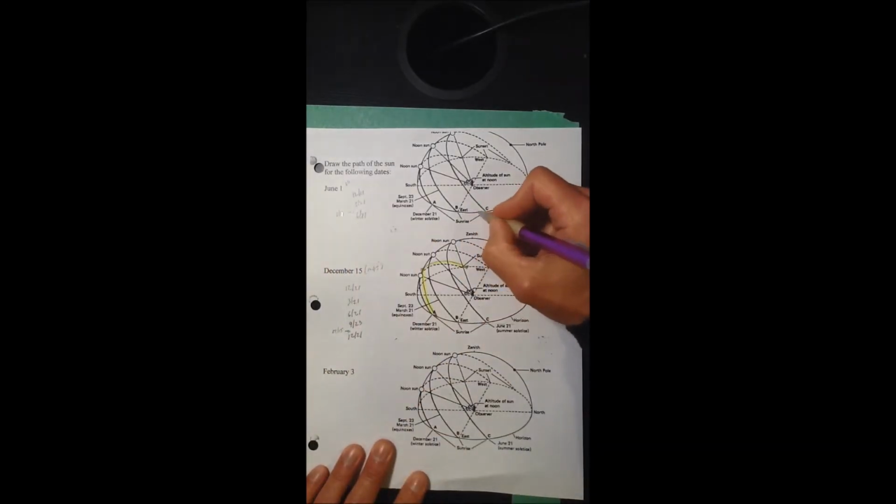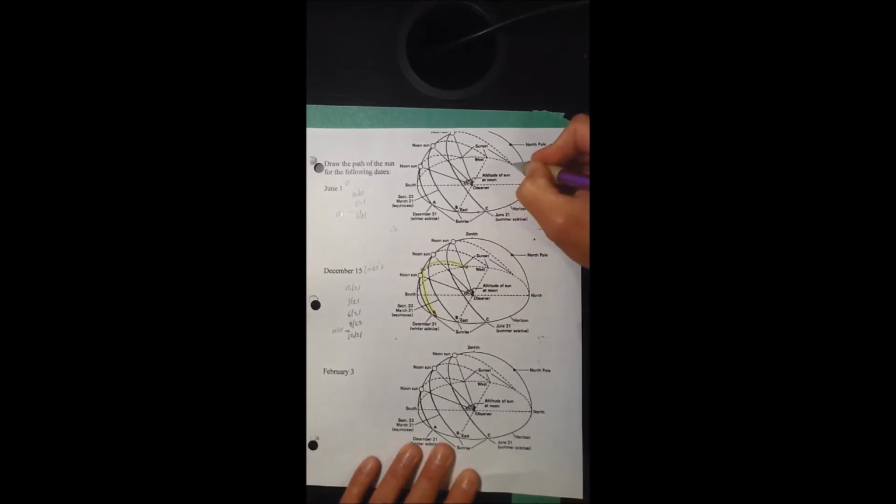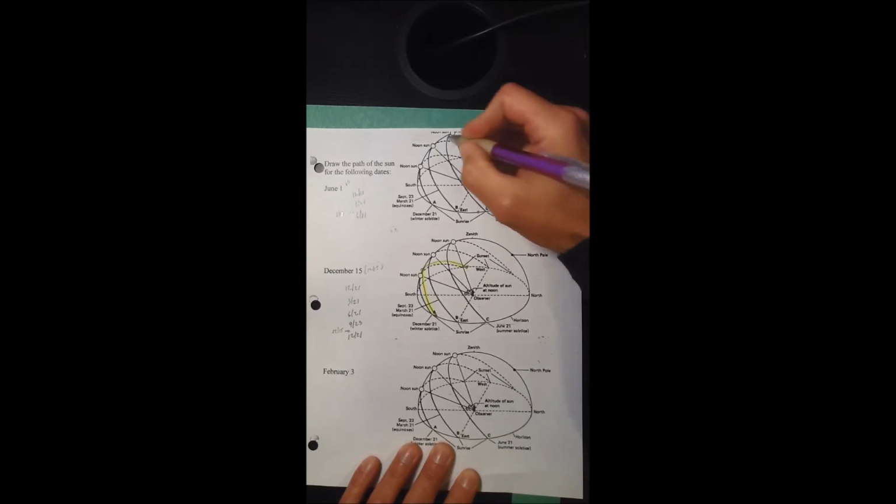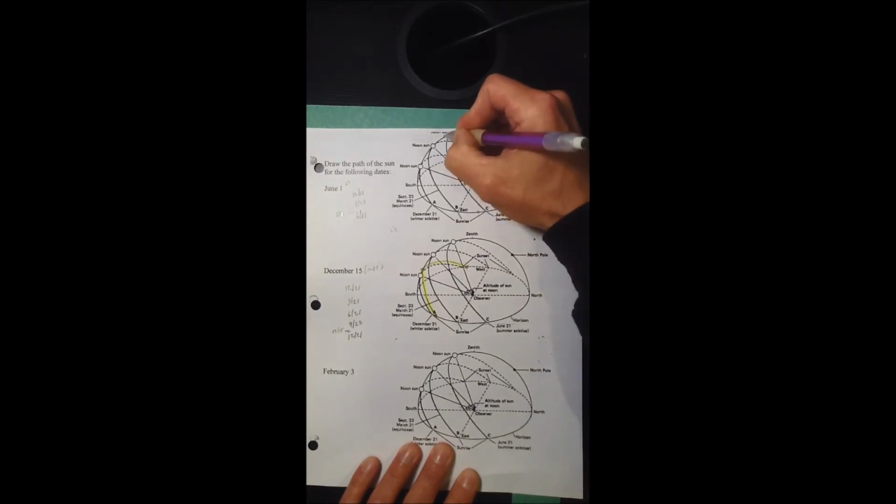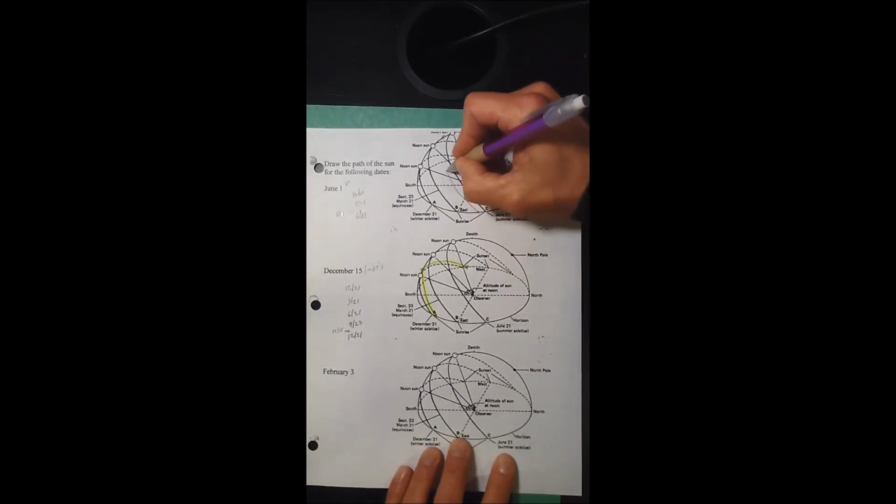So, sunrise would be north of east, but it wouldn't be the farthest north of east. Sunset, you'd slide across at the same angle, and it would be north of west. On June 1st, you're going to get a high altitude for the sun, and the path should go up.